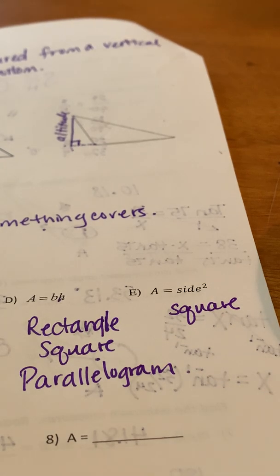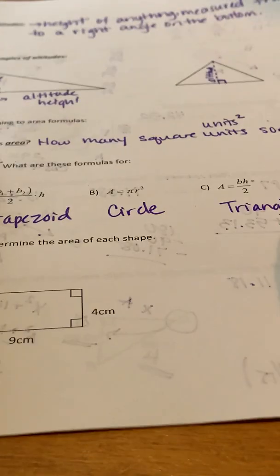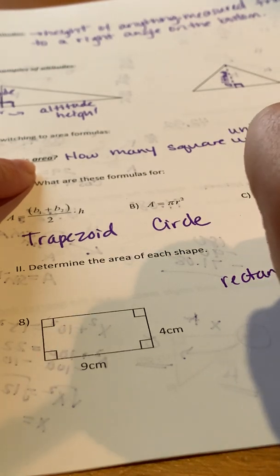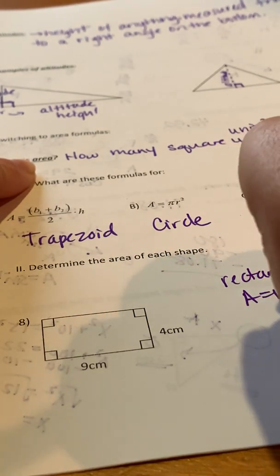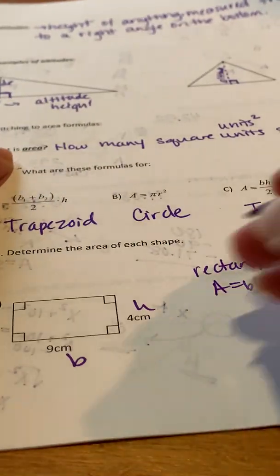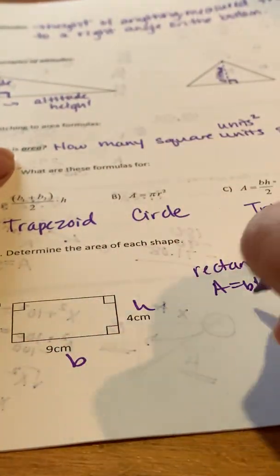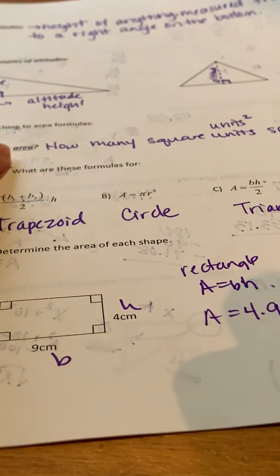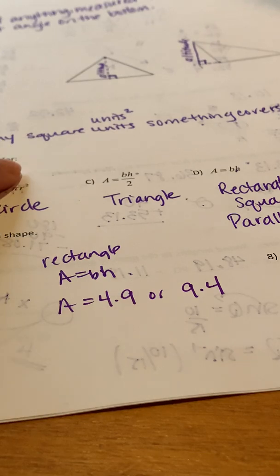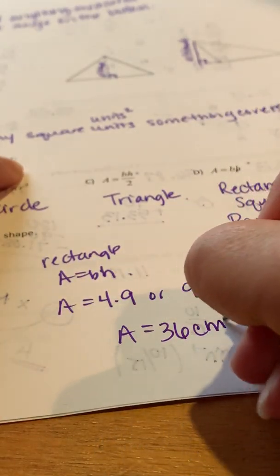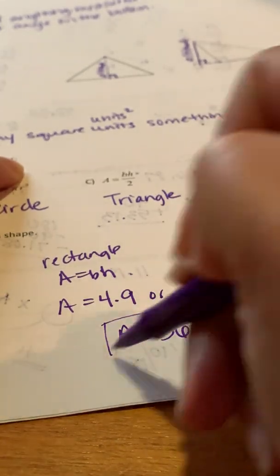Okay, so knowing what shape you have, knowing the formula to pick out, you're at number 8. So this is a rectangle. So area is base times height. It doesn't matter which one's which, because if I do 4 times 9, or if I switched and did 9 times 4, either way, you get the same answer, 36 centimeters squared.